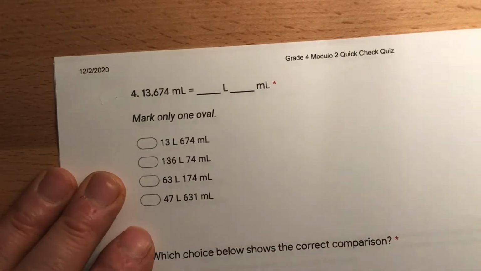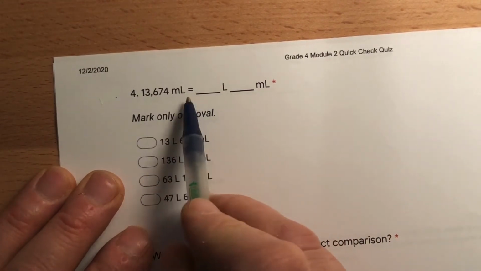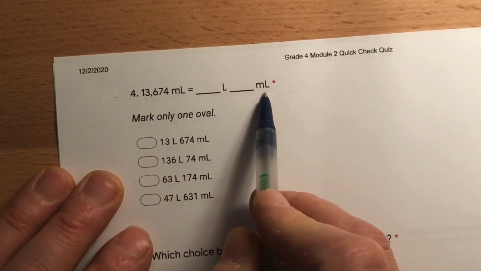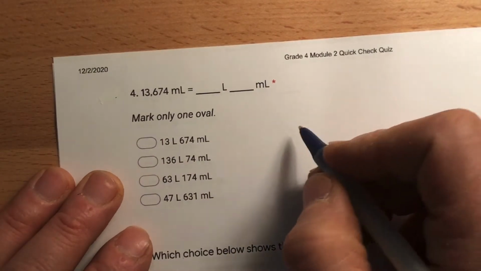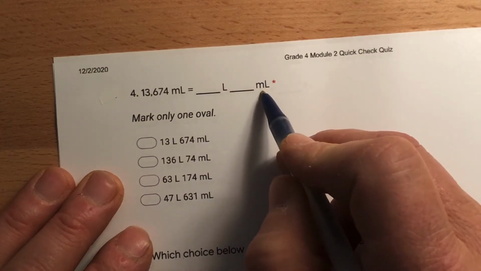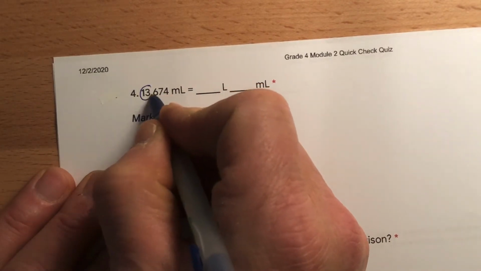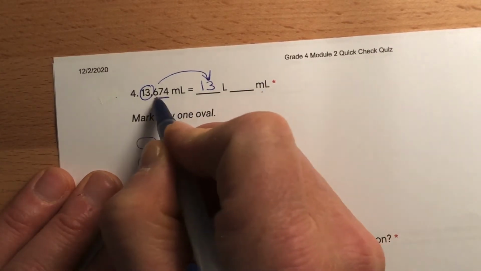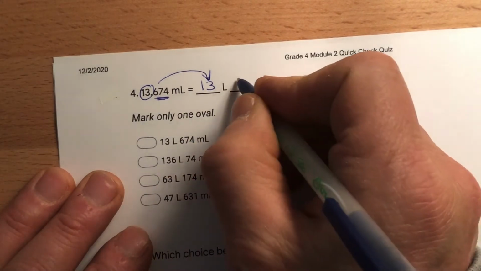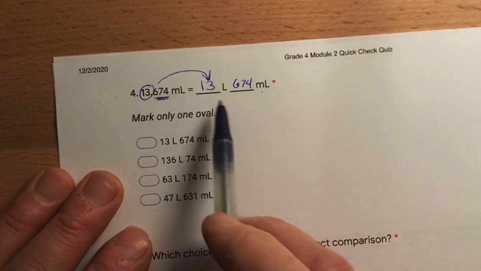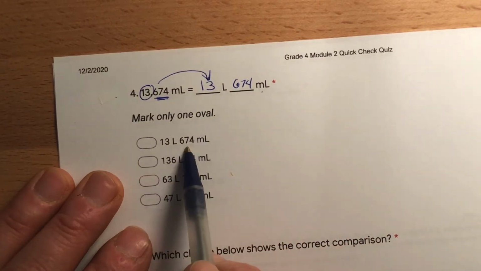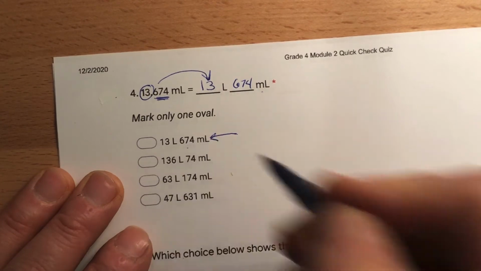Number 4. This one we had to do the opposite direction. We had to go from all milliliters to liters and milliliters. So just like before, in 1 liter there's 1,000 milliliters, right? So I look out here in my thousands place, I see 13. That's what goes right there, 13 liters. Everything else, 674, goes over here. So I should have written down 13 liters, 674 milliliters. And that's the very first one right there, okay?